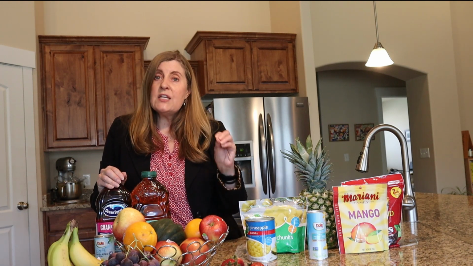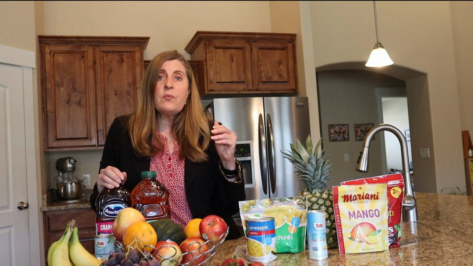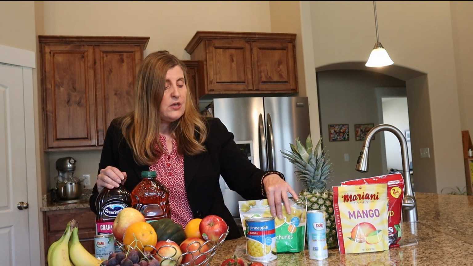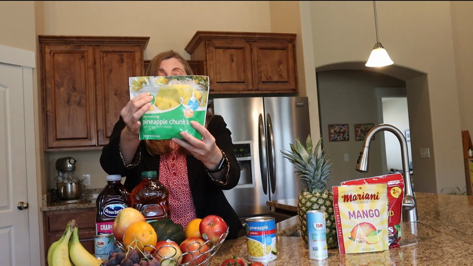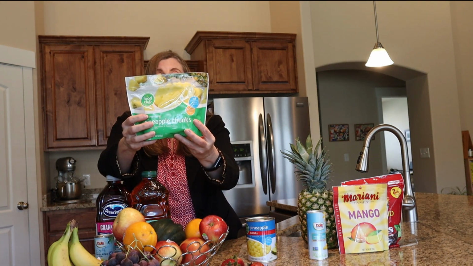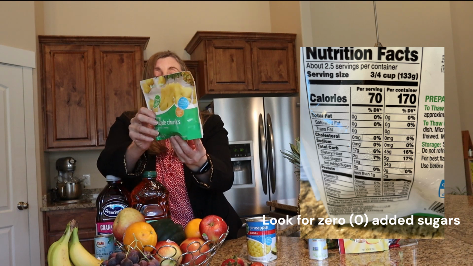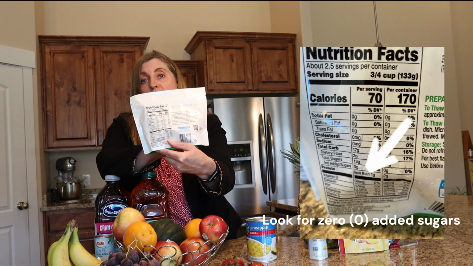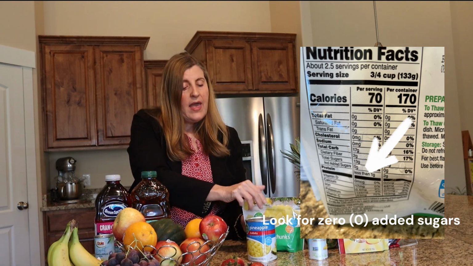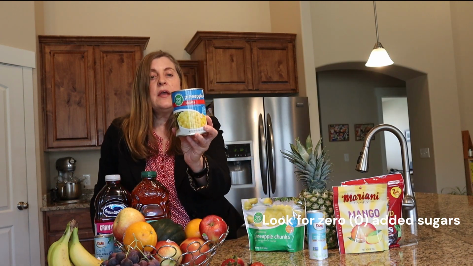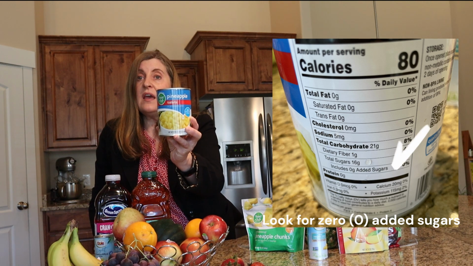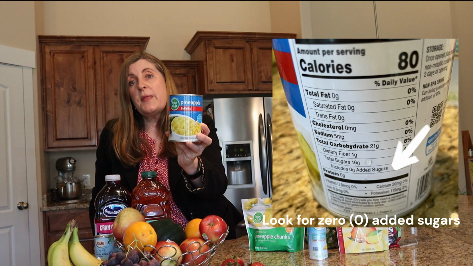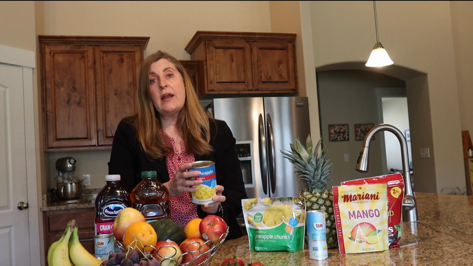Another thing is to choose fruits when they're canned or frozen that don't have any sugar added to them. So for example, if I take this frozen pineapple right here and I look on the back of the package, I can see there are the natural sugars in here, total sugars, and there are no added sugars. This is just straight pineapple. And if I look at the canned pineapple here, this canned pineapple is canned in its own juice. And so again, all the sugars just come from the natural fruit. There are no added sugars.